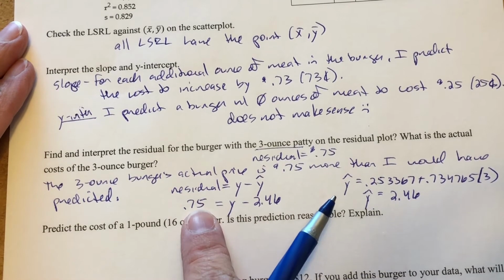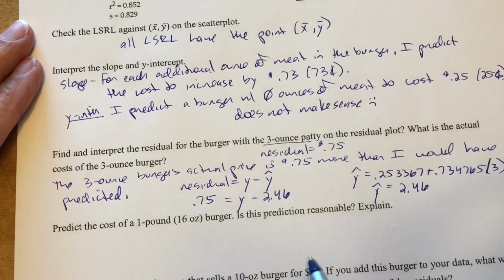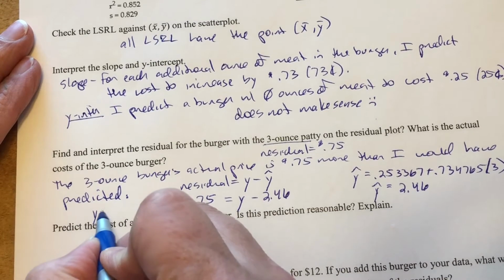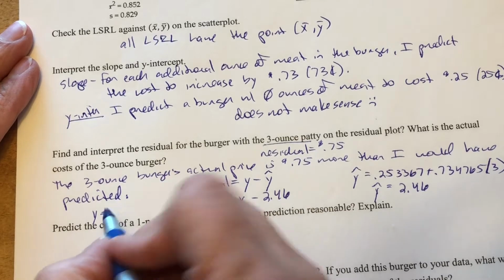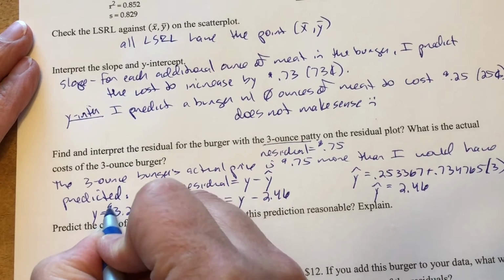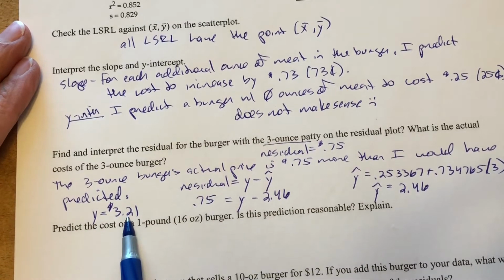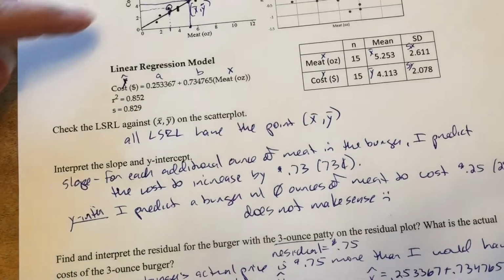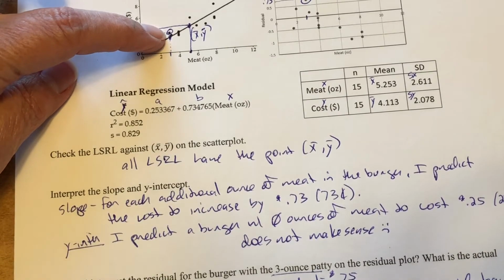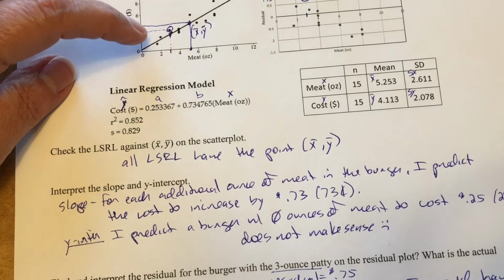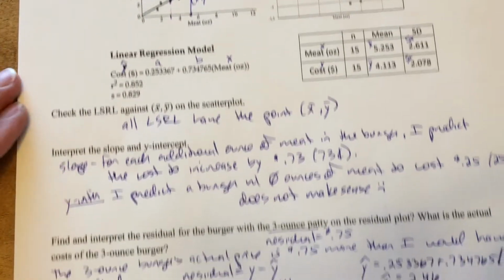Okay, so the actual price, sorry, I'm running out of room. My actual price is just the 2.46 plus the 75 cents, which would be the 3.21. So my actual price for my burger was 3.21. So I was pretty close. What did I say, 3.50? Can't draw my line straight. So my actual price is a little over $3, but I would predict a little over $2.